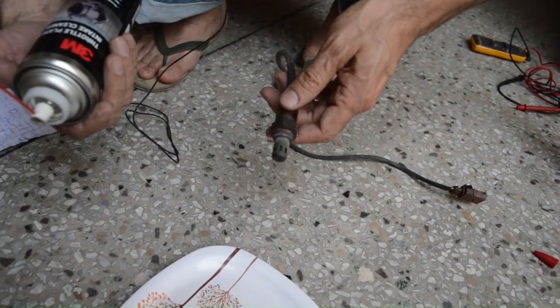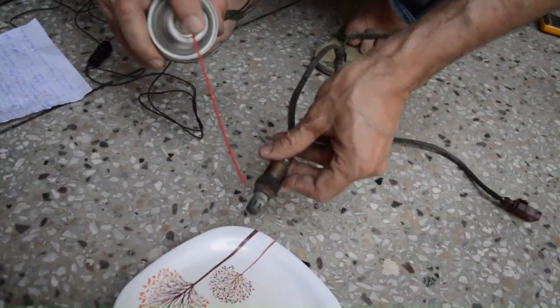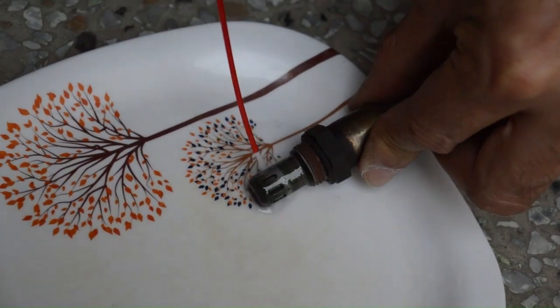I'm going to use a carburetor throttle plate intake cleaner to clean this. There doesn't seem to be much cleaning to do.